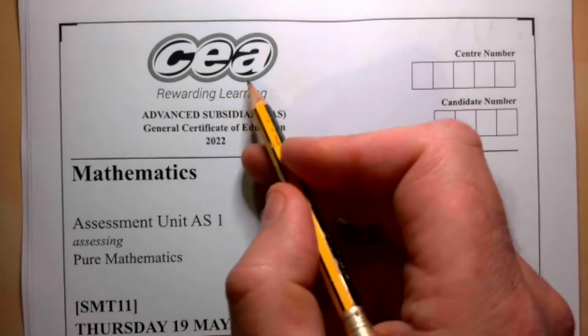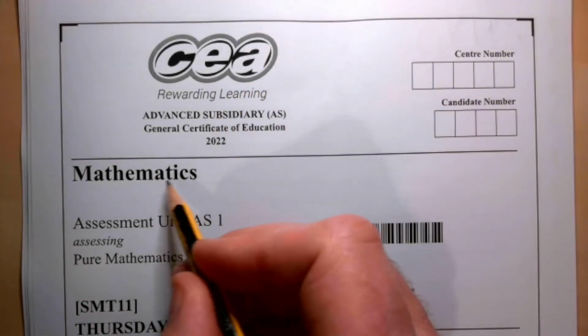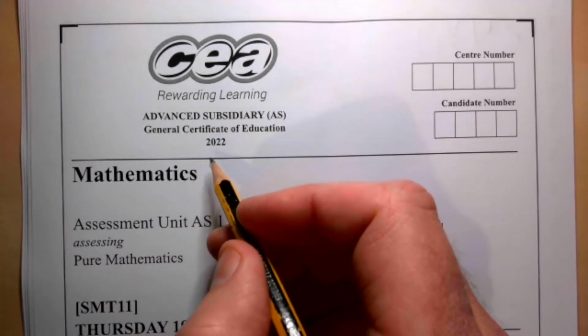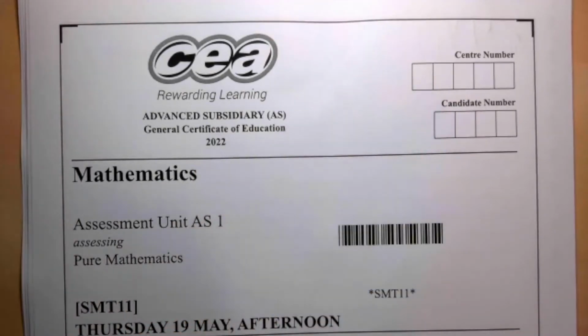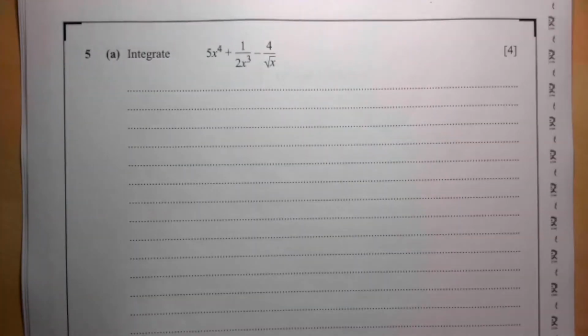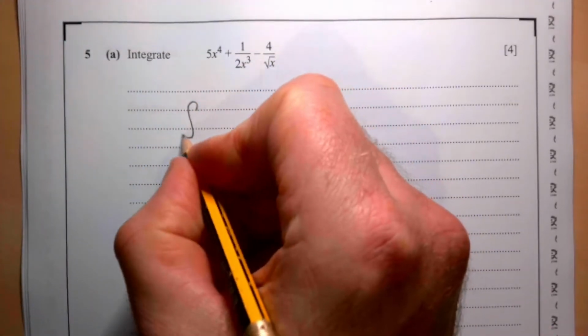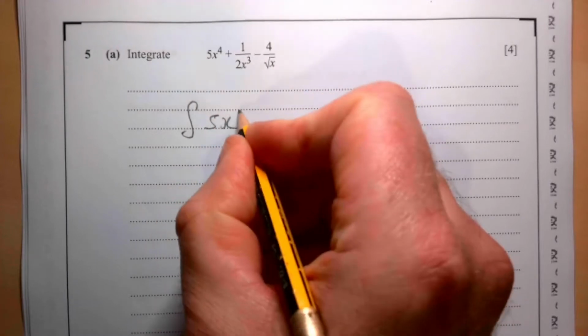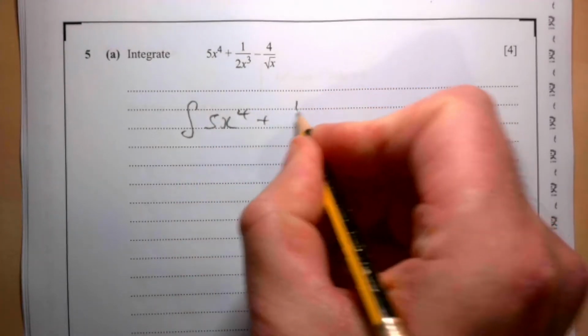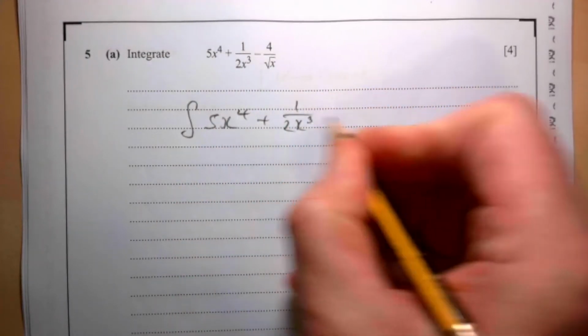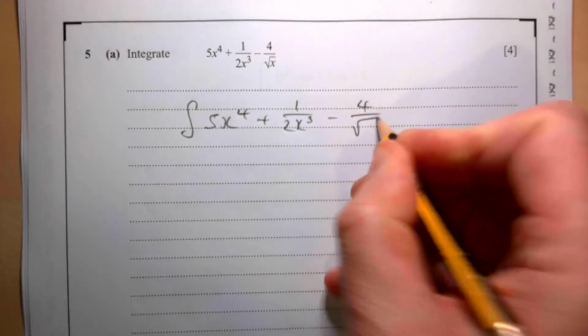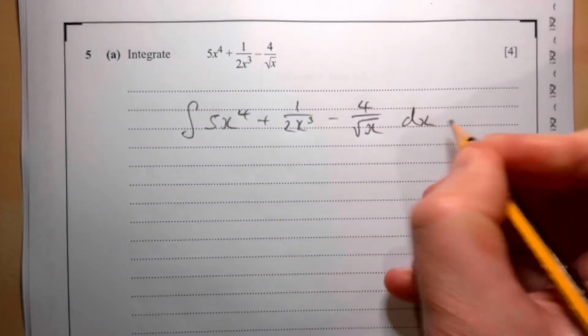This is CCEA AS Maths Pure Paper, and this one is from May 2022, and here we're going to take a wee look at question 5. So first of all, we have to integrate this. So it's going to be the integral of 5x to the power of 4 plus 1 over 2x cubed minus 4 over root x dx.